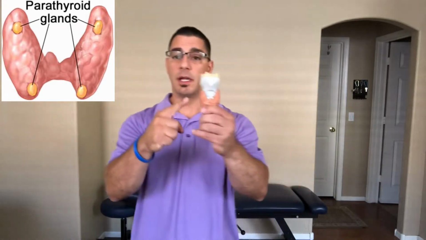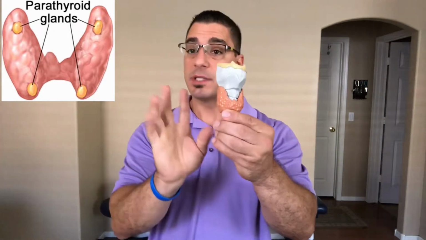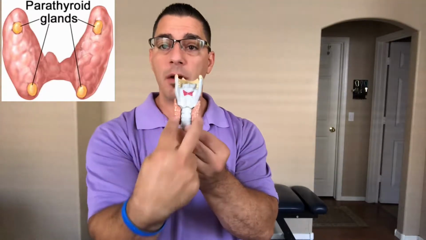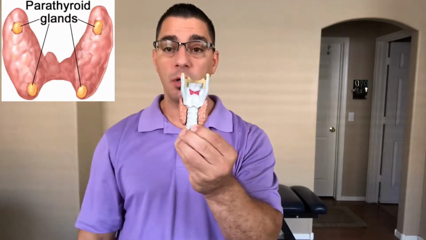Okay, so today we're going to cover the parathyroid gland and parathyroid hormone. Now, if you look at the thyroid gland and you were to turn it around, now it's not showing on this model, but I'll have a picture up here. There are usually 4 parathyroid glands embedded in the posterior aspect of the thyroid gland. Now, the parathyroid gland is kind of easy: it produces parathyroid hormone, so PTH.